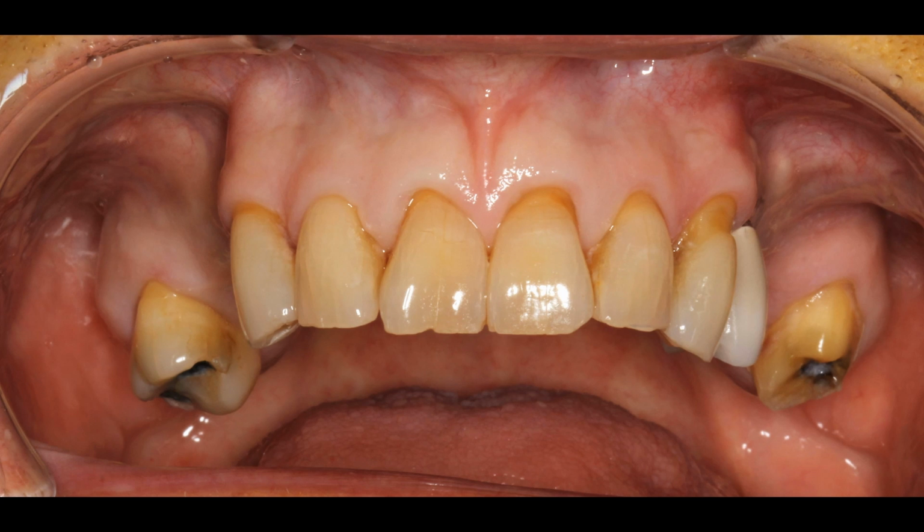He knew these 7 front teeth would need new crowns. So that alone was going to be over $10,000. So he elected to put that money into a fixed temporary.